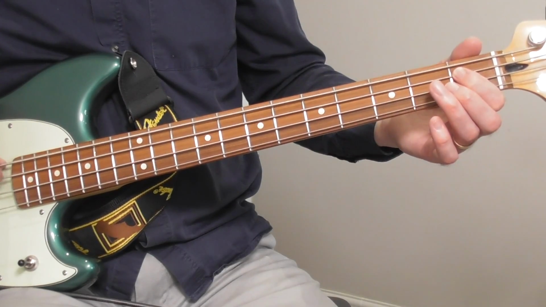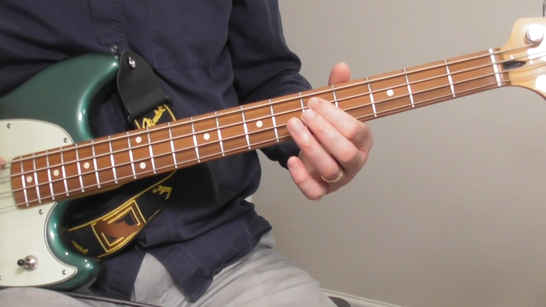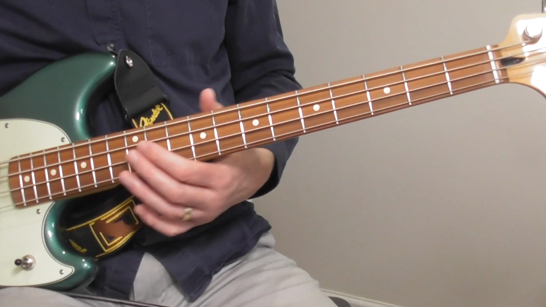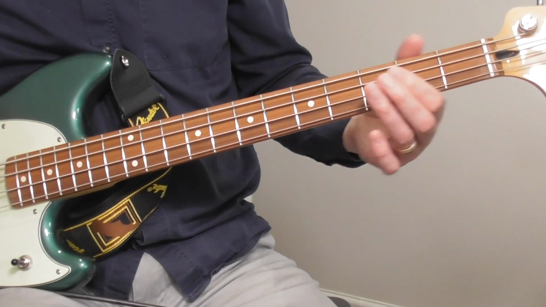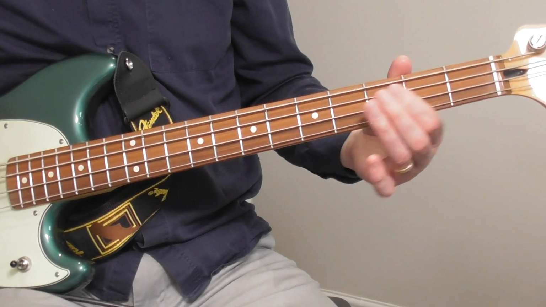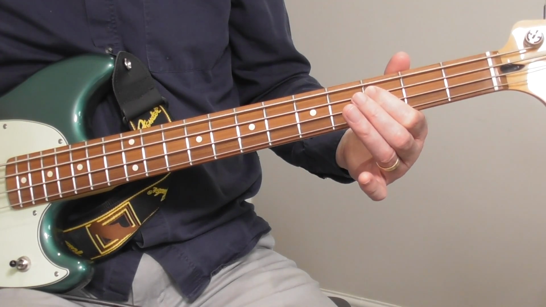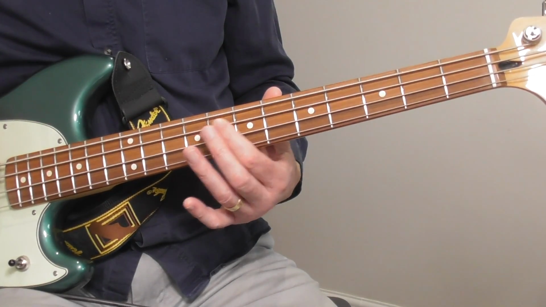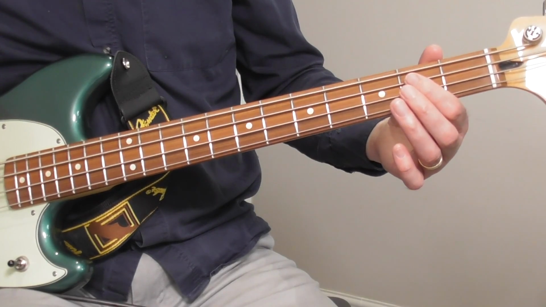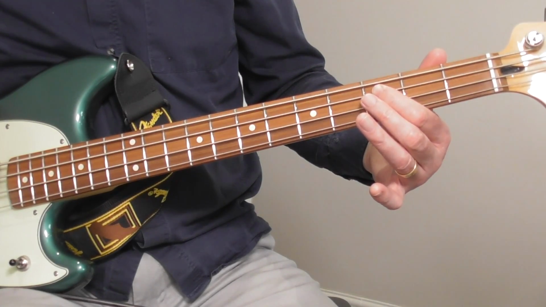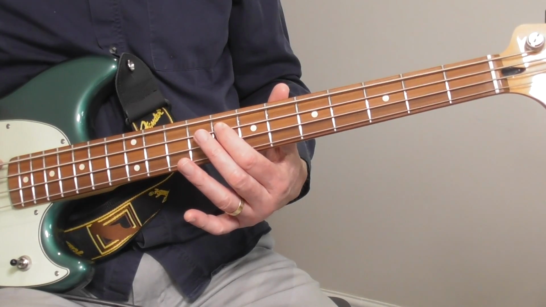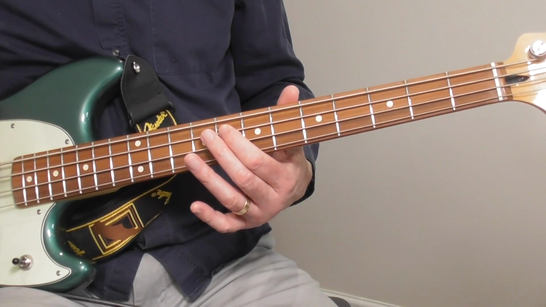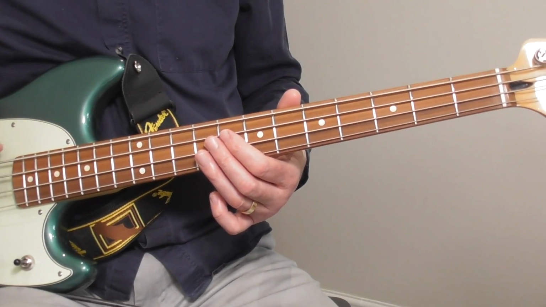So A, A sharp, B, C, C sharp, D, D sharp, E, F, F sharp, G, G sharp, A. And remember, B, C: no sharp note between those. E, F: no black note. So from fret 2 to fret 3 is B, C. From fret 7 to fret 8 is E, F. No sharp. So B, C, E, F. Now again, maybe don't worry about the sharps to start with.